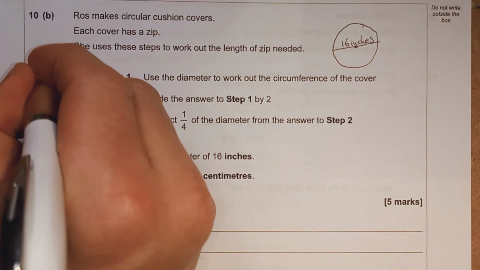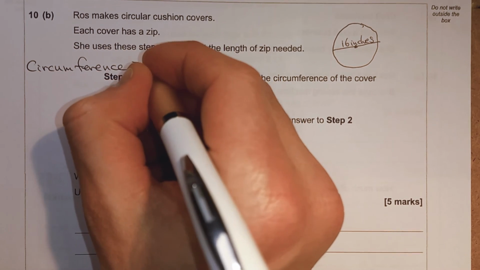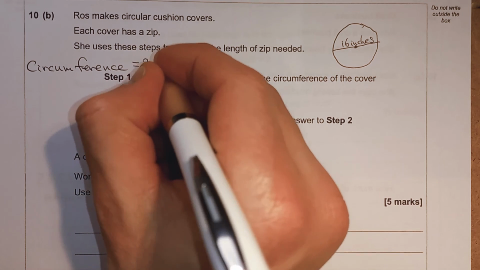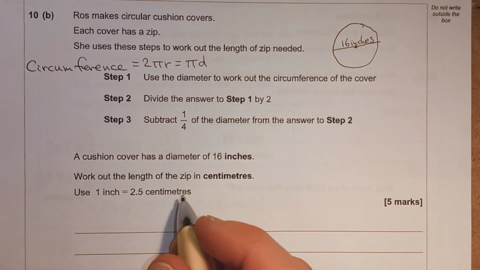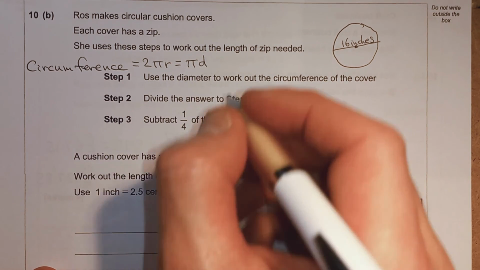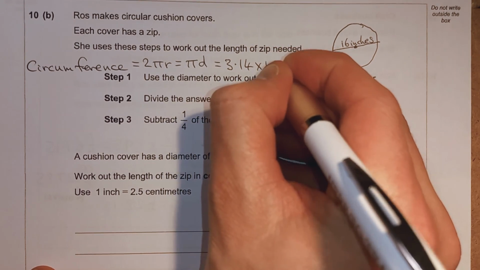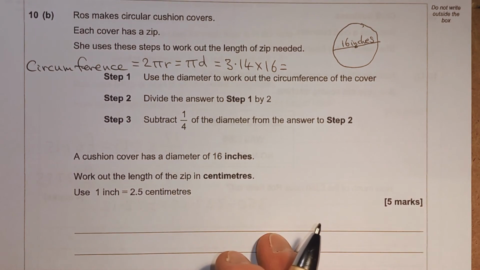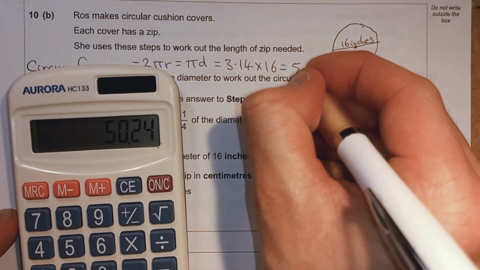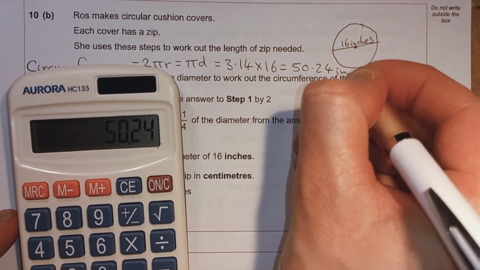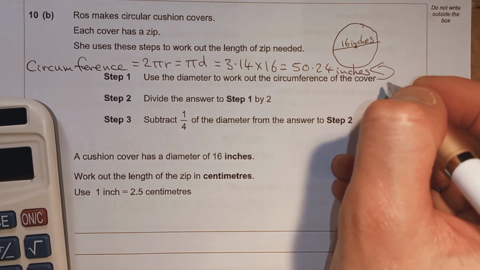Well, the circumference is equal to 2 pi r, but you might know it as pi d, where d is the diameter. So 3.14 times the diameter, which is 16 inches, which is 50.24 inches.